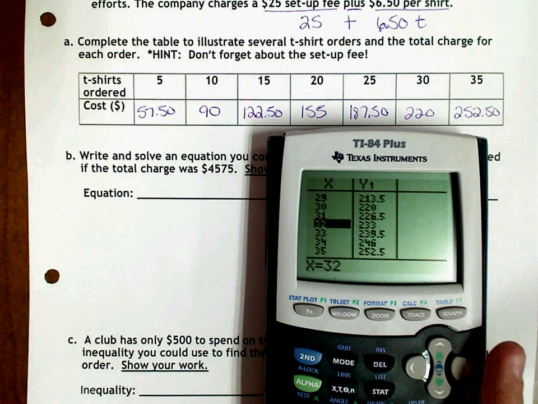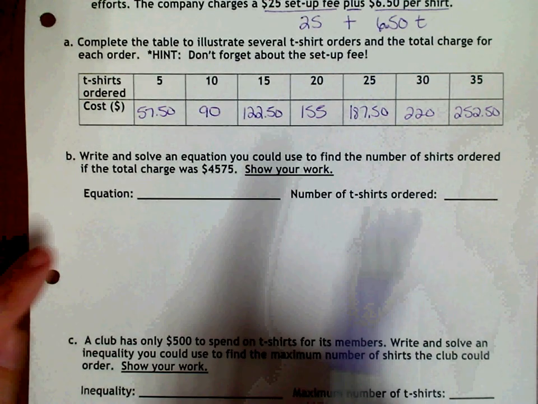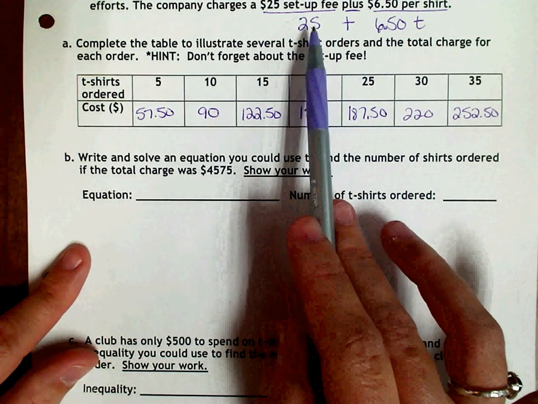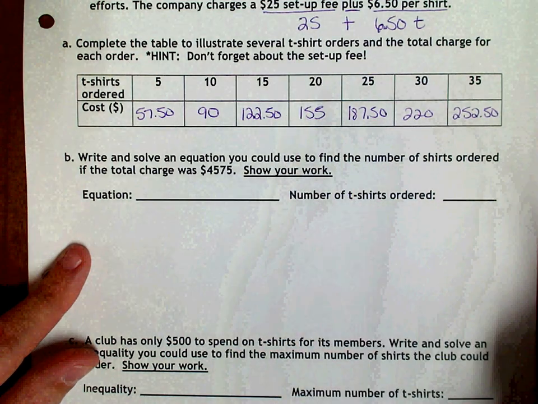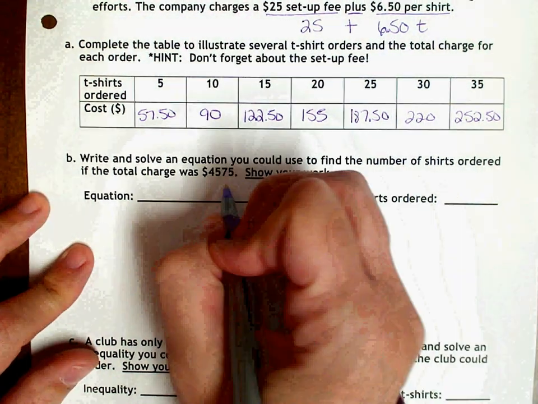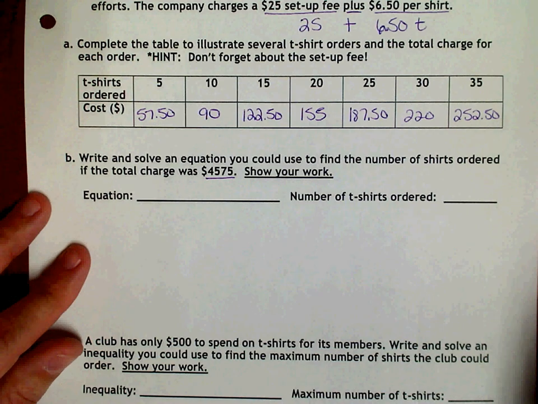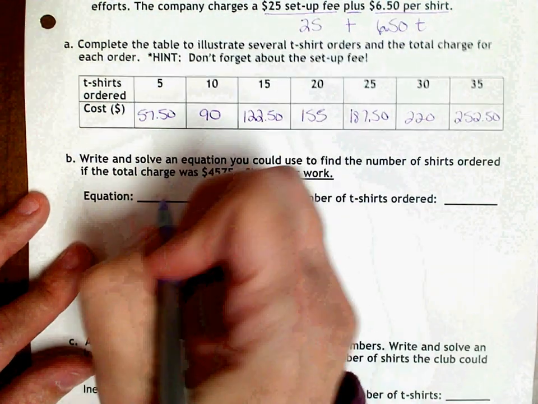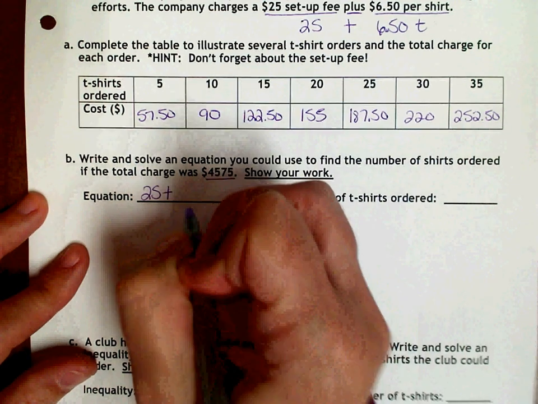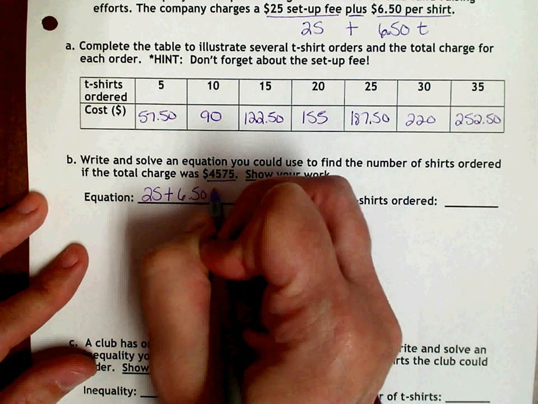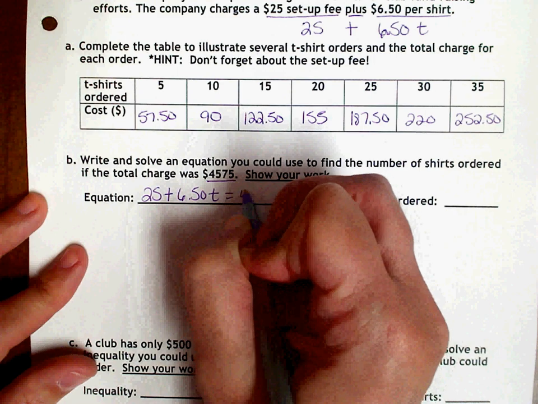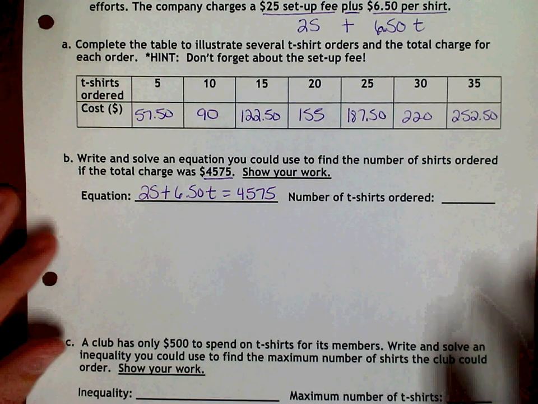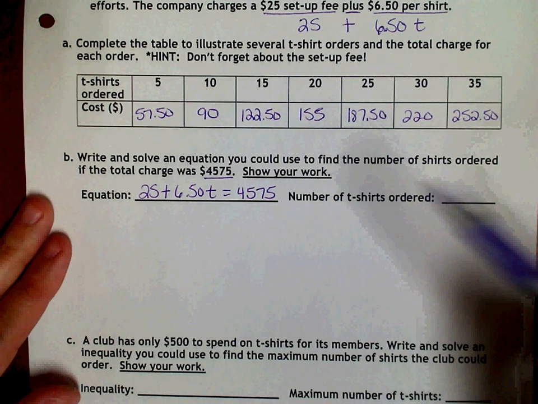For part B, here is your equation right here. This is our expression, and this would be set equal to our cost. So if on part B our cost is $4,575, then we're going to set this equal to that. We'll have $25 to set up, $6.50 per shirt, and we're going to spend $4,575. We want to know how many shirts we can order. Well, we just need to solve this.